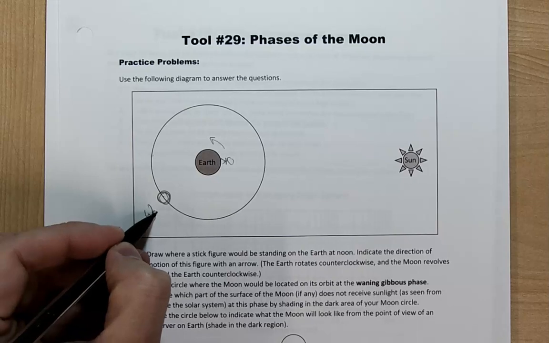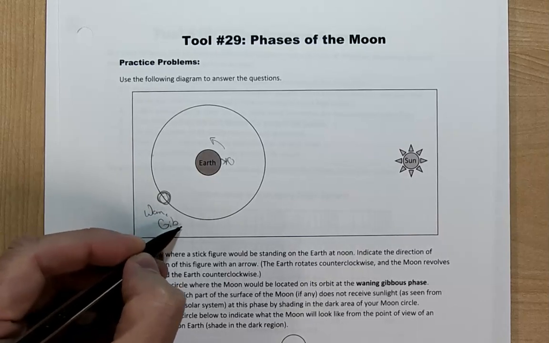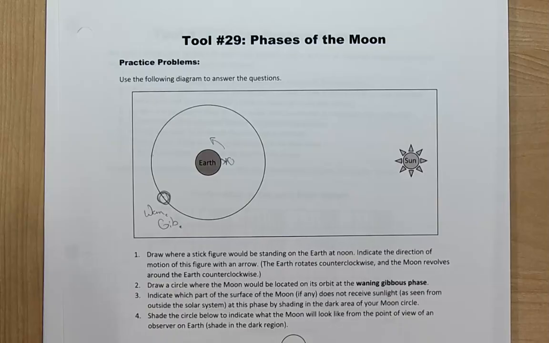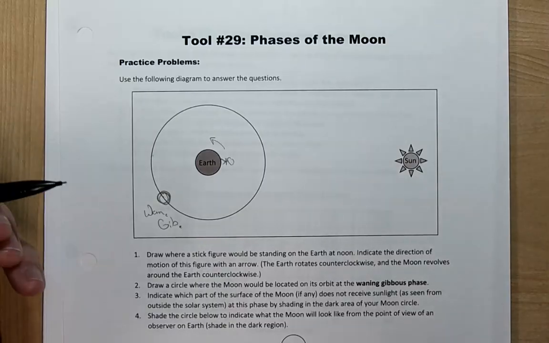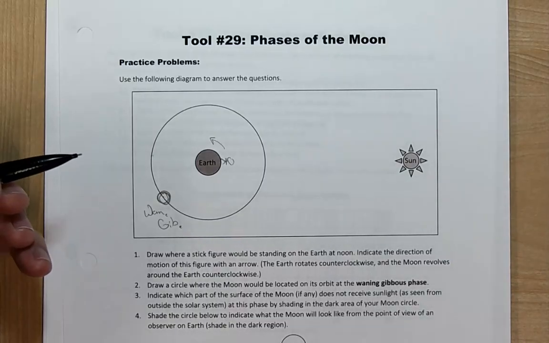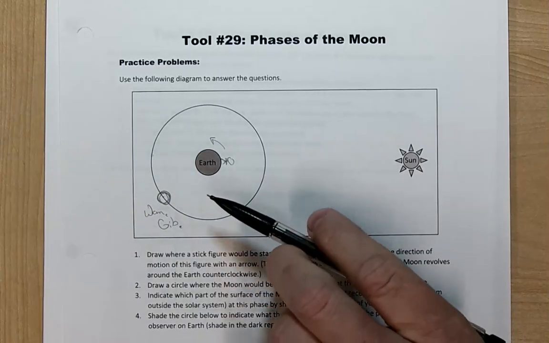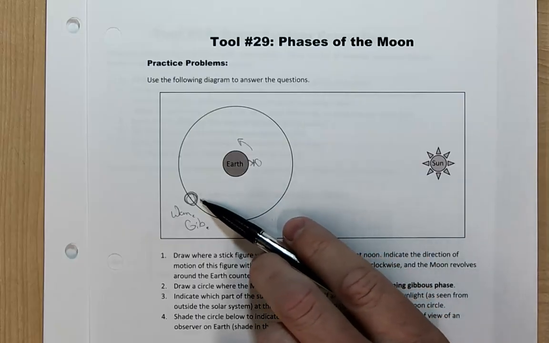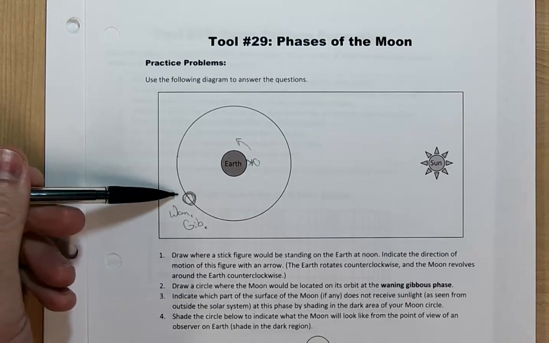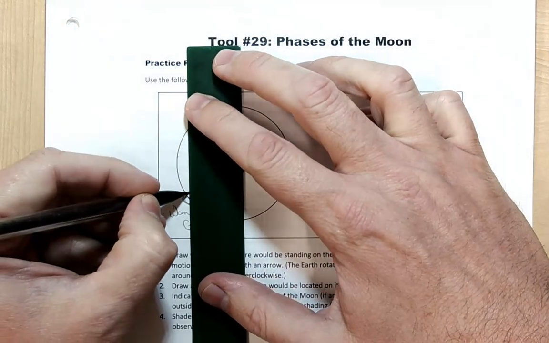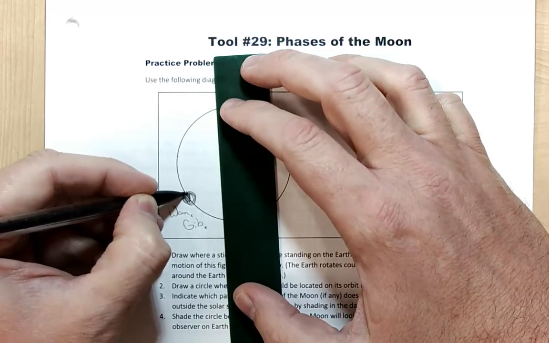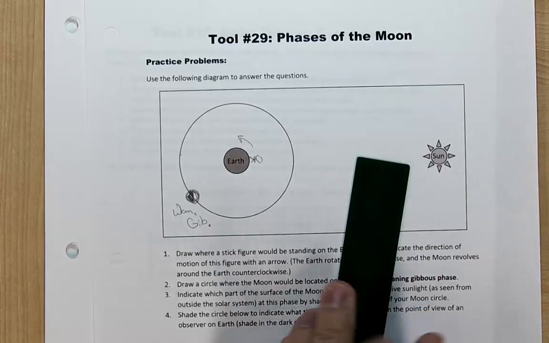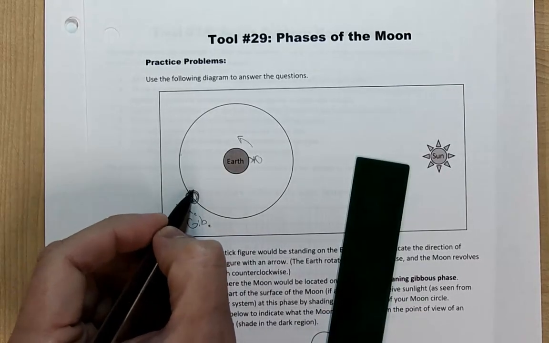Okay, so there is a waning gibbous moon. Indicate which part of the surface of the moon, if any, does not receive sunlight. Well, what part of the moon is being illuminated by the sun? The side that's facing the sun, right? If the sunlight is coming from this way, then this side of the moon will be in daylight, and this side of the moon will be in darkness. So I'll just use my ruler here to say, okay, that's nighttime on the moon, this is daytime on the moon.